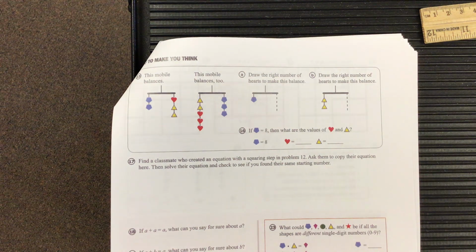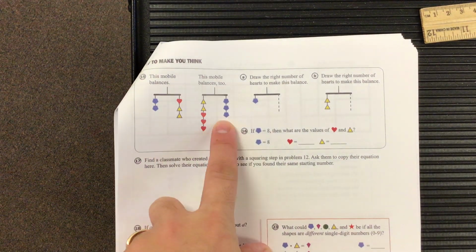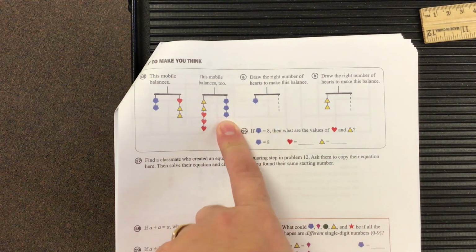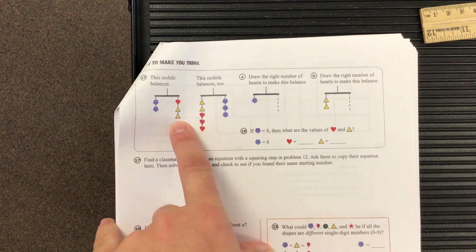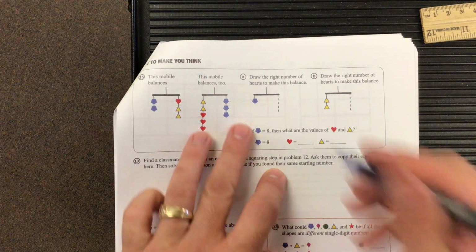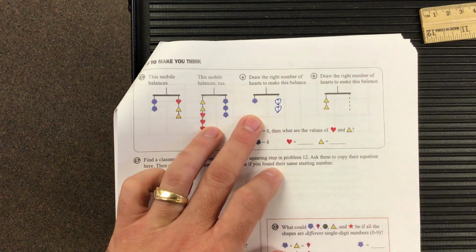15 says this mobile balances, this one does too. Draw the right number of hearts to make it balanced. Okay, so going from the first mobile to the second one, how many of the blue, purple, whatever color that is, things were added? 3 and 1. So how many hearts did it add going from the first to the second? 2. So that equals 2 hearts.